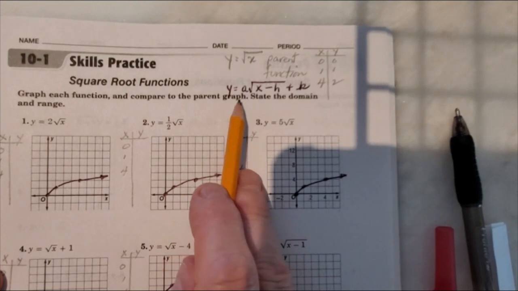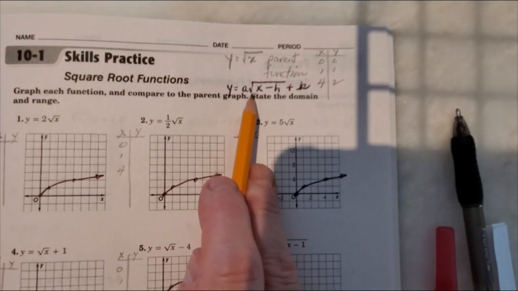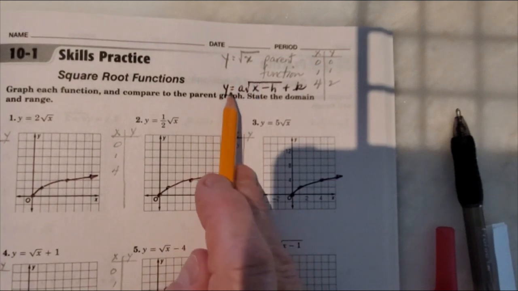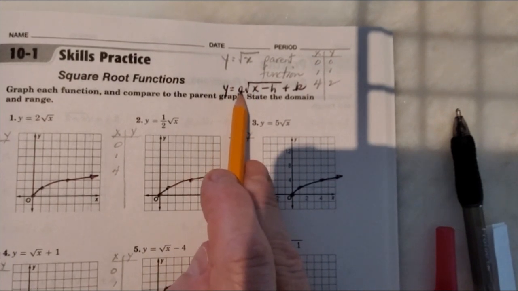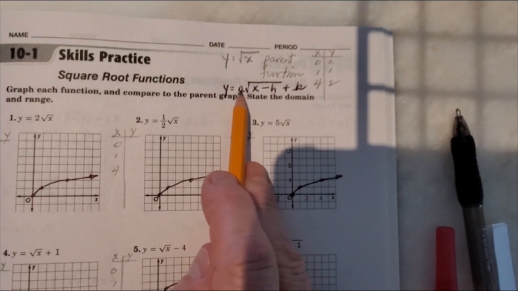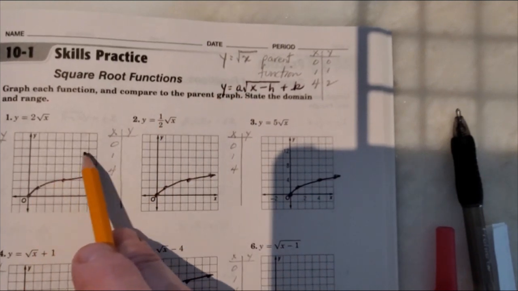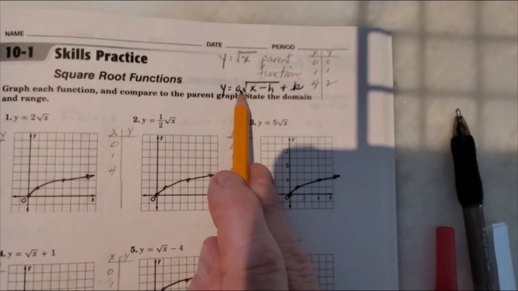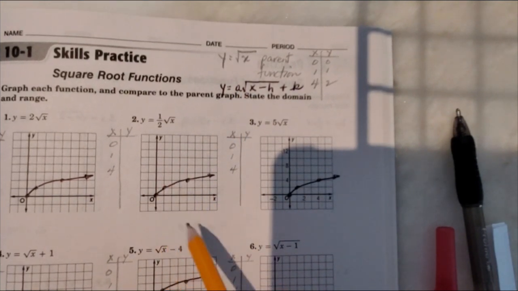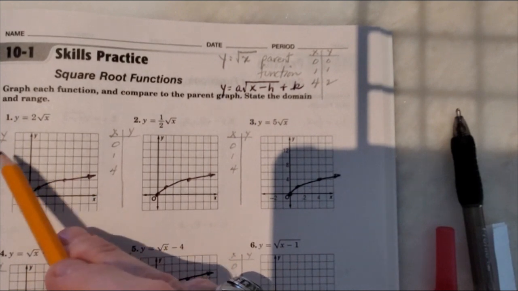Next thing I want you to understand is that in general, just like the x squared parent function, there's the square root parent function. So if we multiply something times that square root, it either makes it bigger or smaller, depending on if it's positive or negative. If it's positive, it's just going to make it bigger or steeper, and if it's negative, it flips it over. It just flips it down to the right. You're going to see that when we do these out.